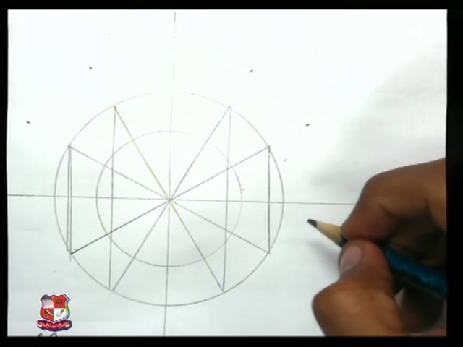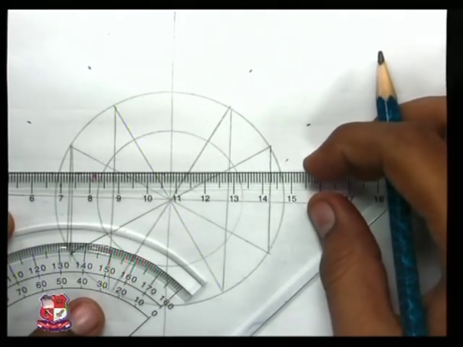From the minor axis circle, draw horizontal lines.